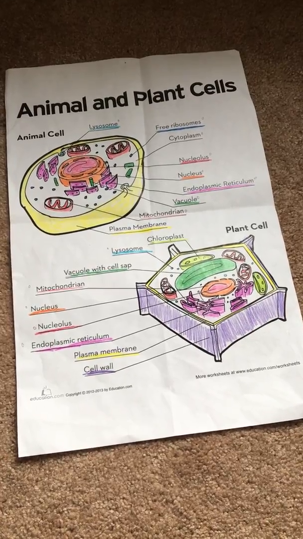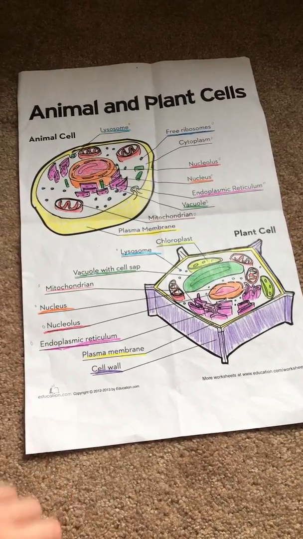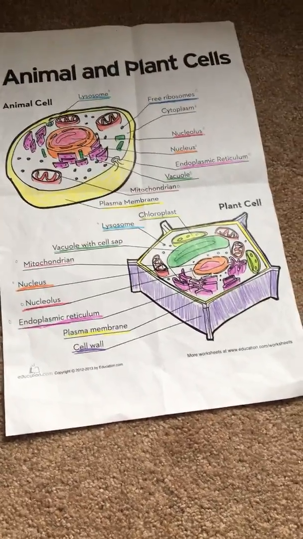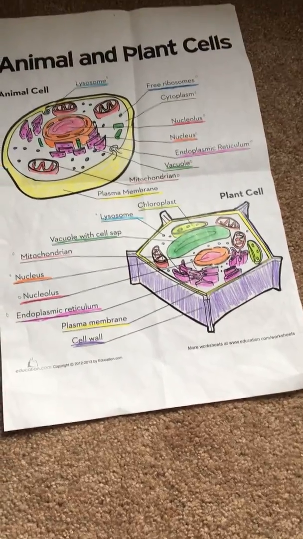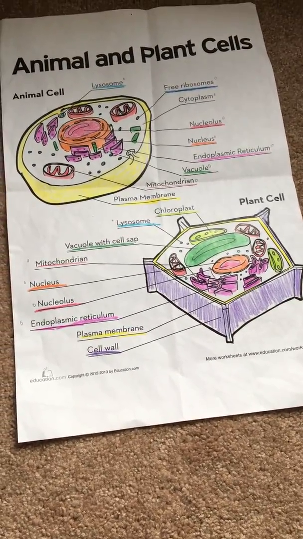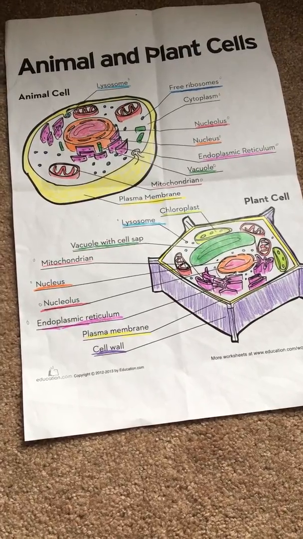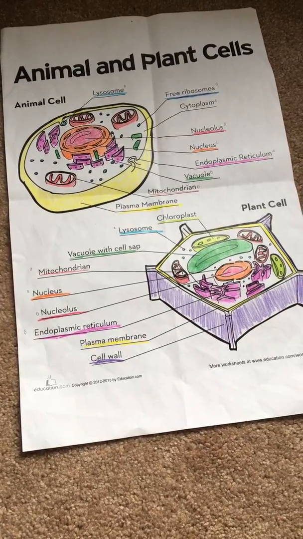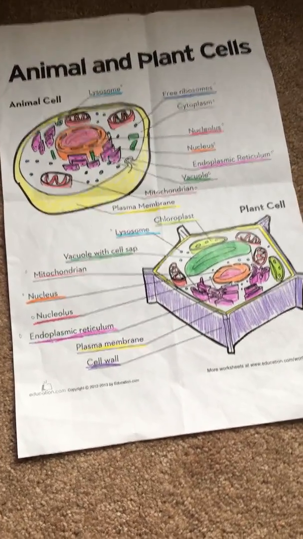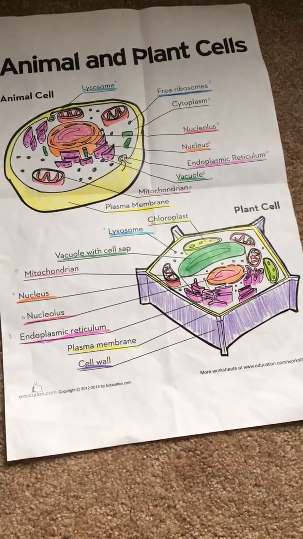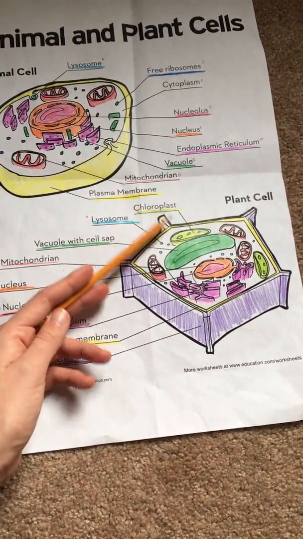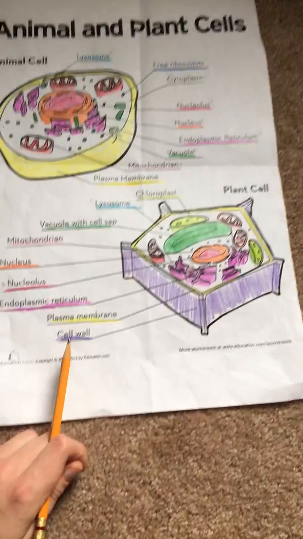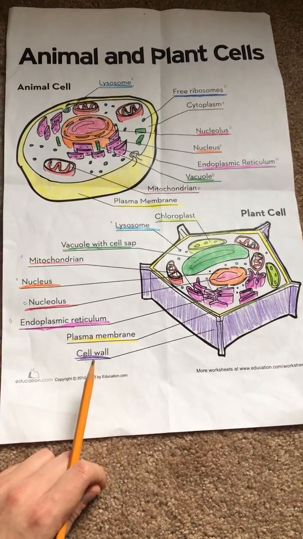The plant cell is slightly different than the animal cell. Plant cells have two additional parts, a cell wall and the chloroplast. Chloroplast is where photosynthesis takes place. If you haven't heard about photosynthesis, it's the way that plants make food for themselves. It requires sunlight and water and carbon dioxide to produce food for the plant. So photosynthesis takes place in the chloroplasts, which are only found in plant cells. And the cell wall is also only found in a plant cell.